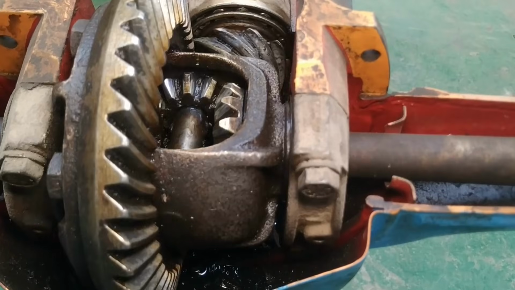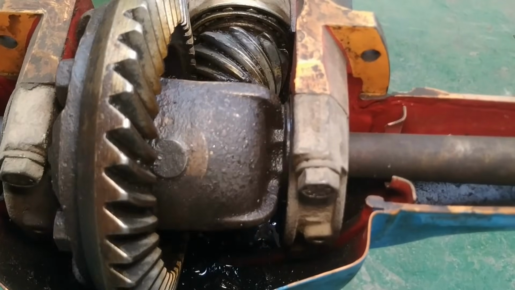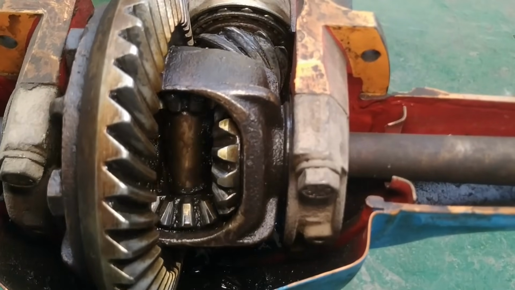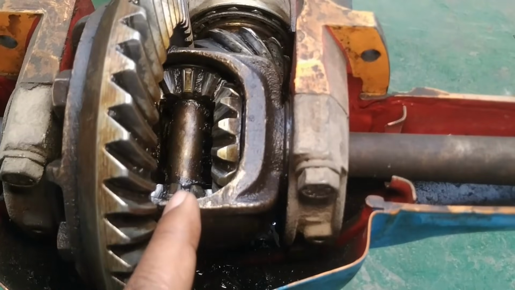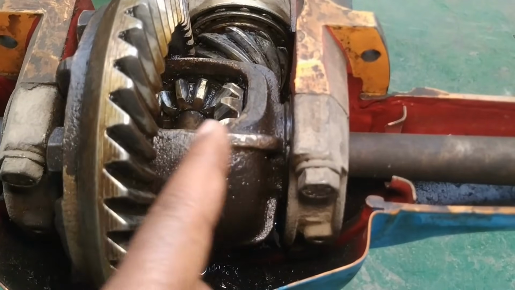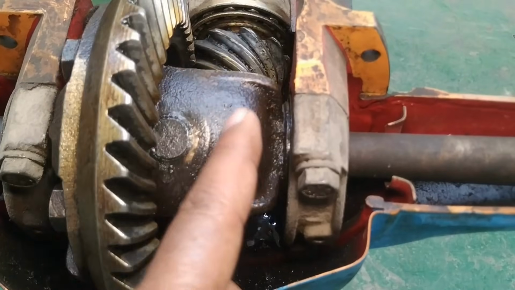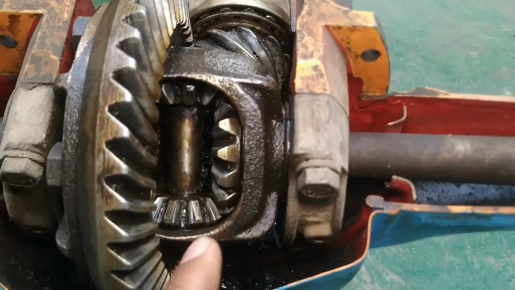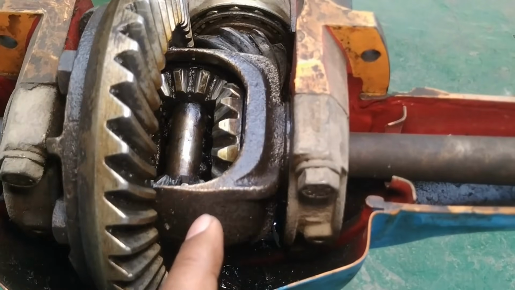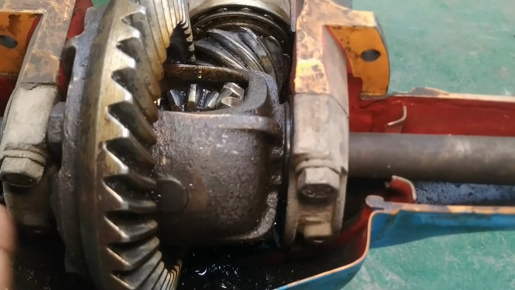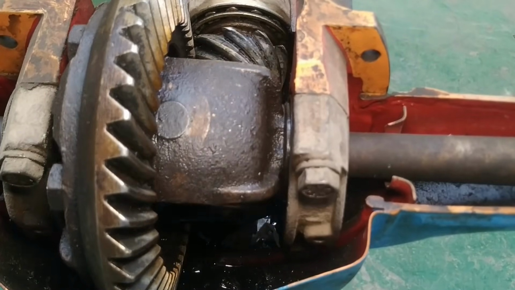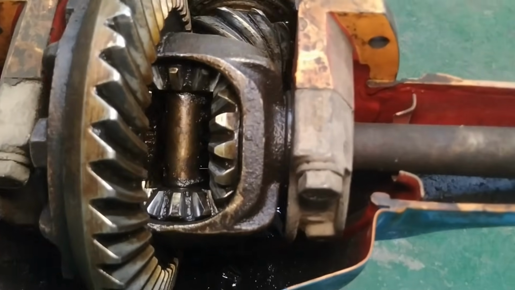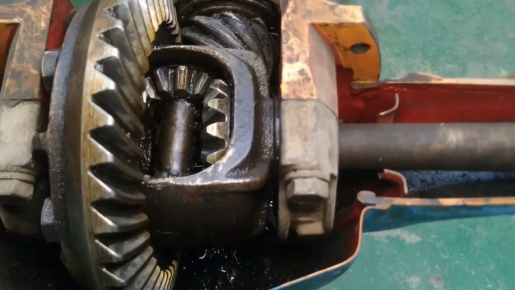So every time there is a difference between the left and right wheel traction, if there is a difference in resistance between the left and right wheel, the pinions start rotating on their shaft, walking on one side gear, transferring additional speed, additional power to the one that is with less resistance. So this will allow the left and right wheel to be driven at different speed.